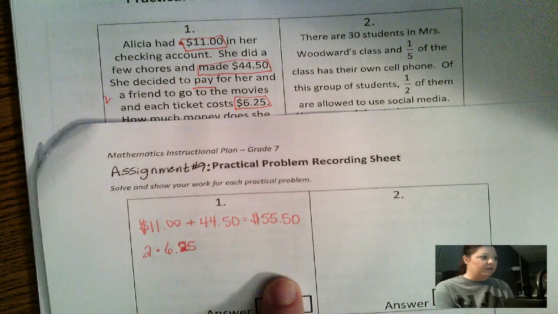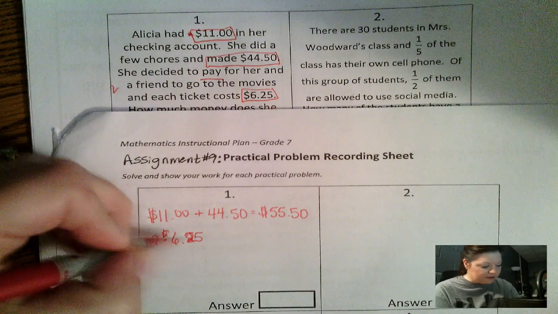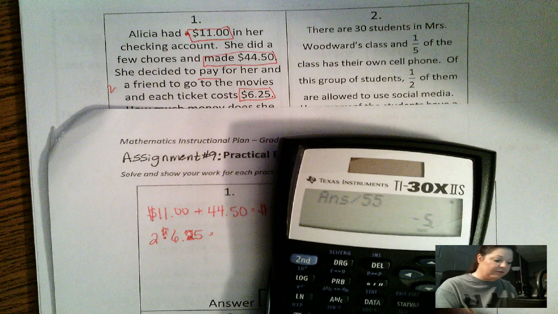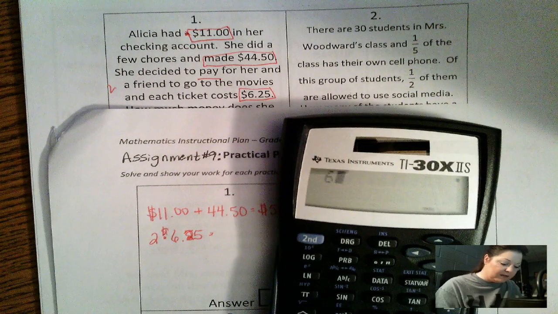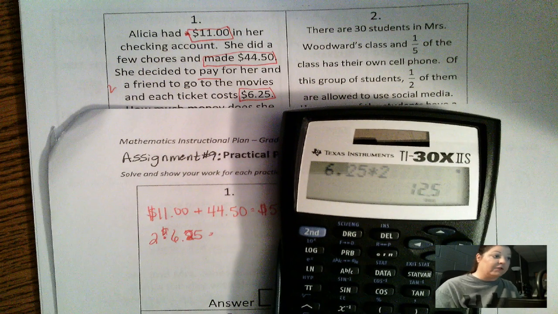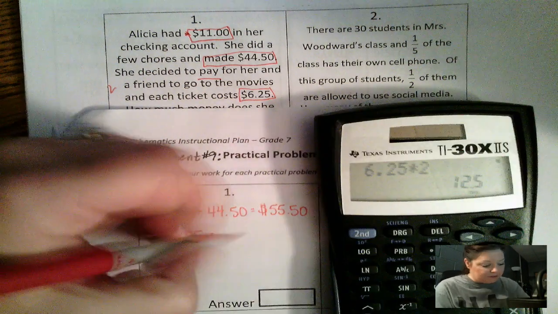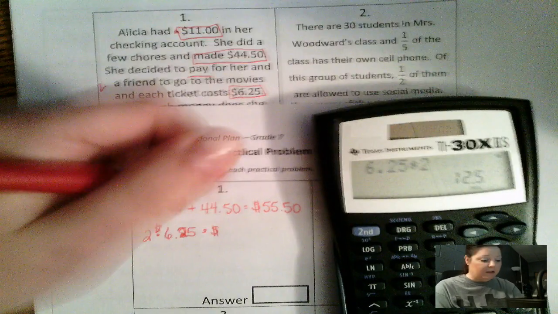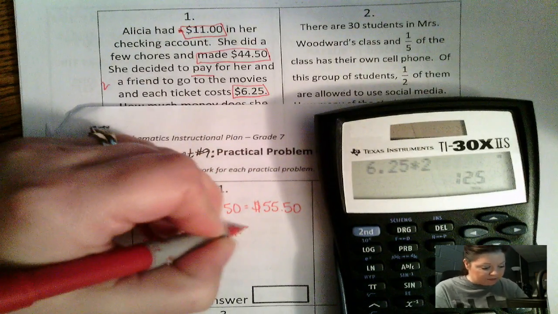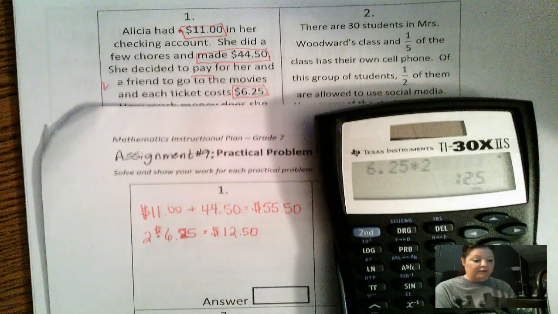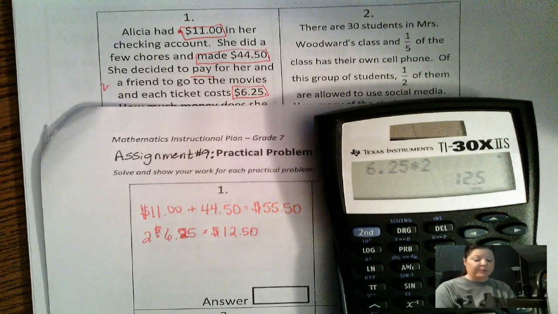If you want to get your calculator, that gives you $12.50. Because you're talking about money, make sure you put your 0 in your hundredths place. Don't just write 12.5, make sure you write 12.50. So that's what she spends.